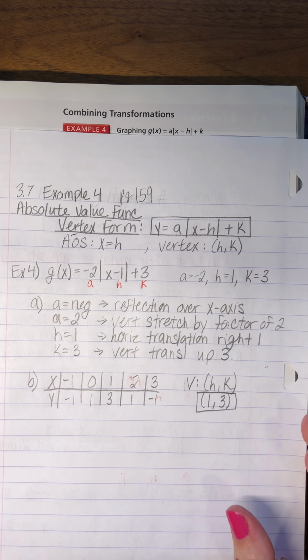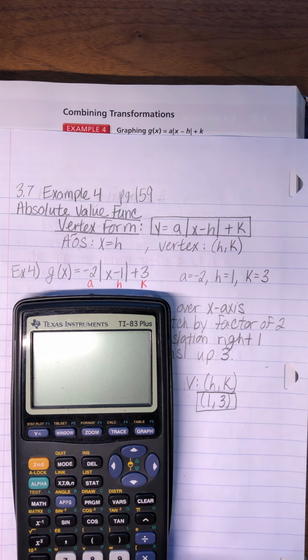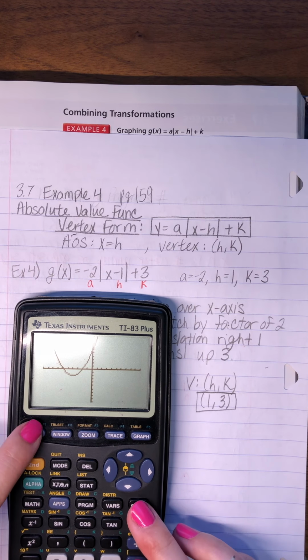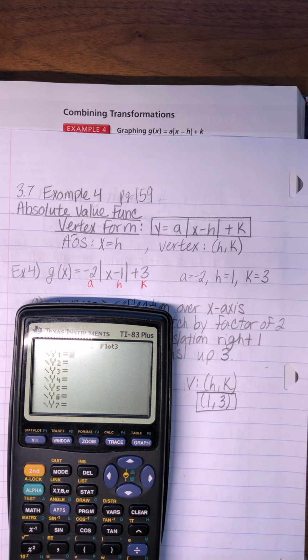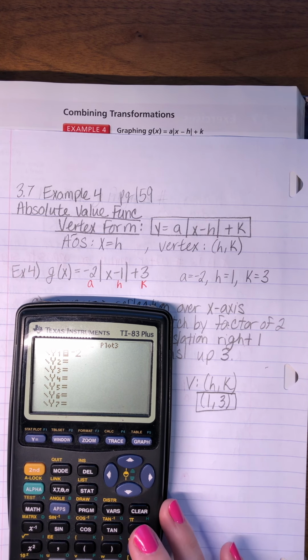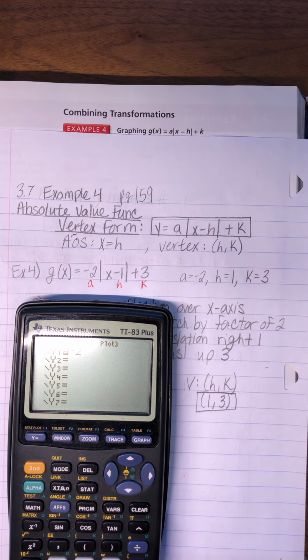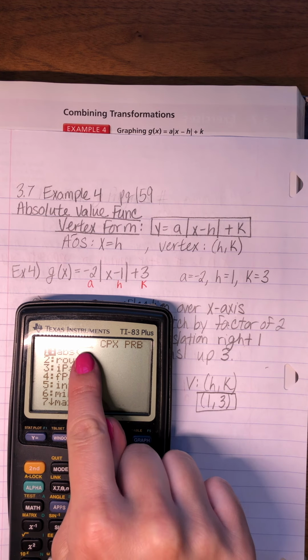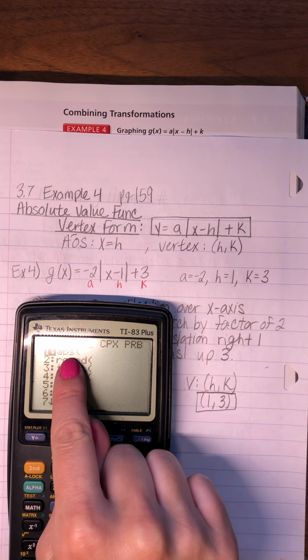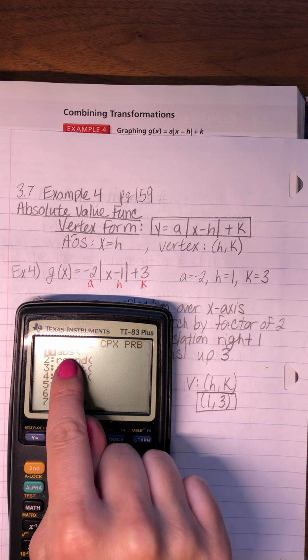Okay, let's double check this by using our graphing calculator. Go into your graphing calculator. I'm going to show you how to do this. We're going to go to y equals, and we're going to do -2. Now we need to get to the absolute value. So we're going to hit math. Then go to the right, get to number, and it should be the first option here, ABS, that stands for absolute value.